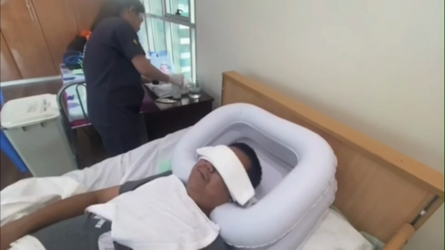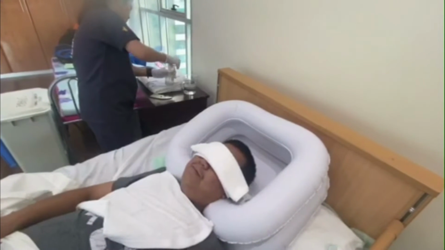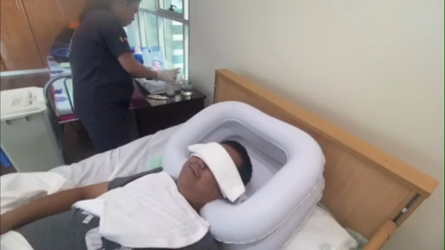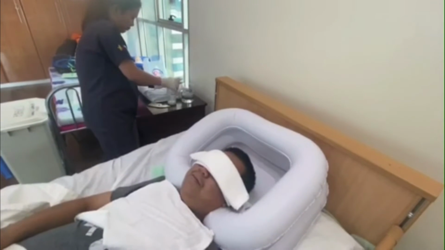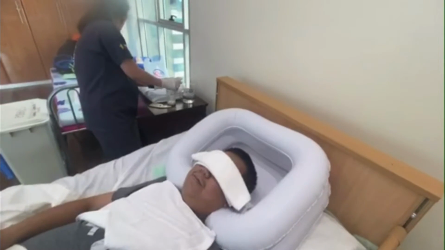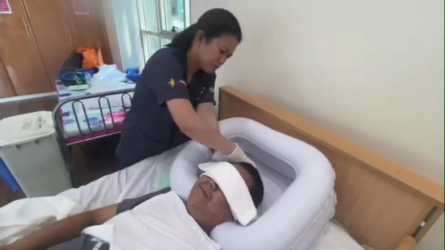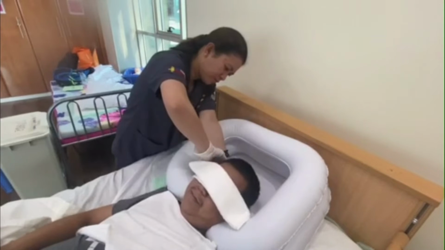Then apply a little shampoo. Work up a lather, both using your hands. Begin at the hairline and work toward the nape of the neck. And then shampoo the side of the head and massage the scalp by applying pressure with your fingertips. Be sure to lift your patient's head slightly with one hand to wash the back of his head.